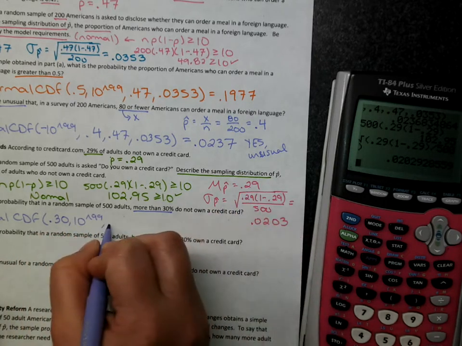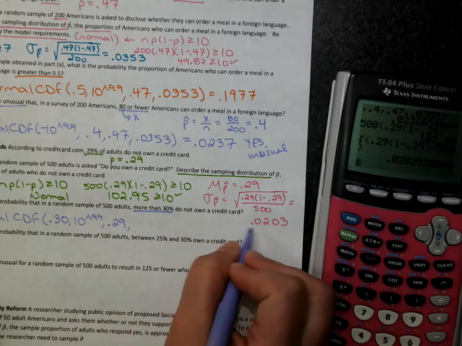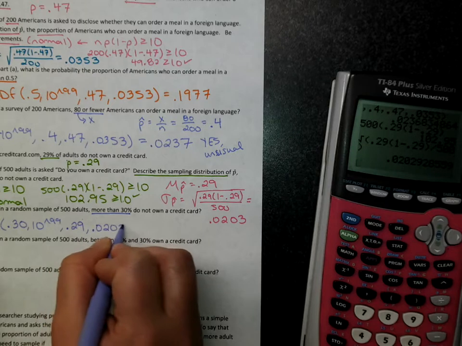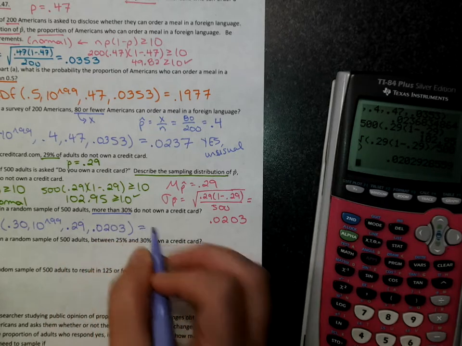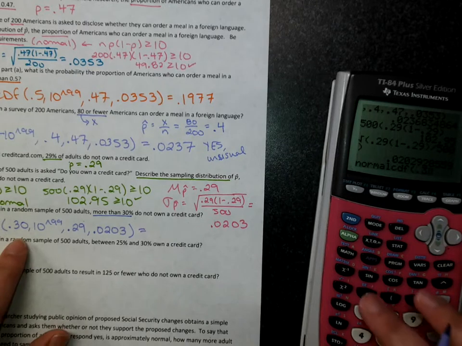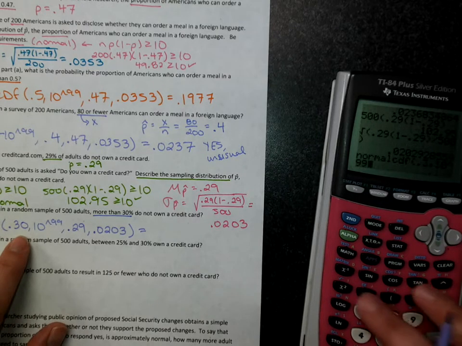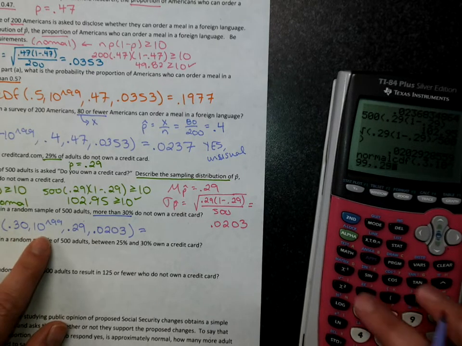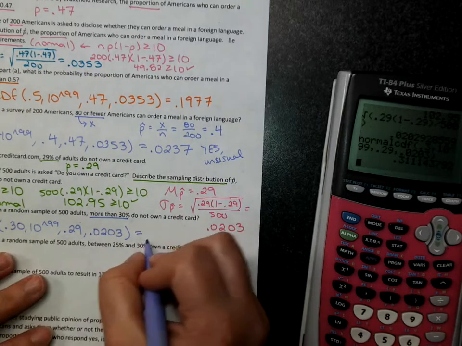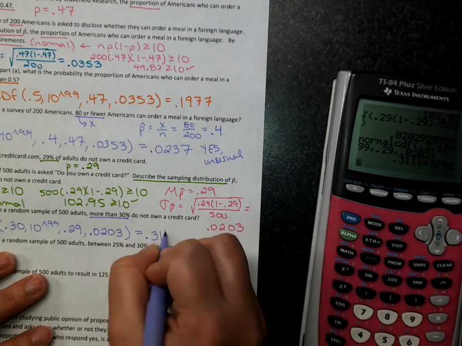Testing against the mean or center of 0.29 with our adjusted standard deviation 0.0203. So normal CDF 0.3 to infinity, 0.29, and 0.0203. Gives us an answer of 0.3111.